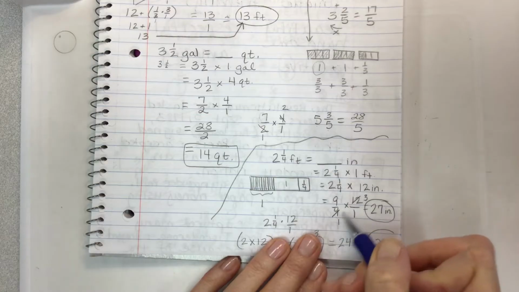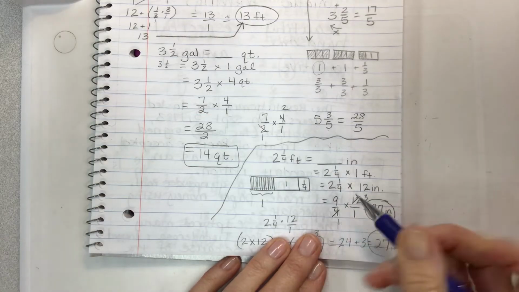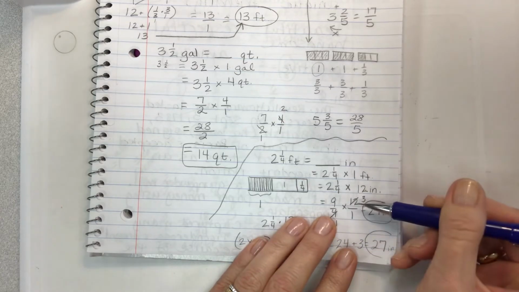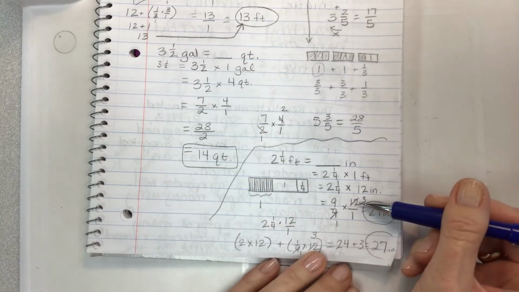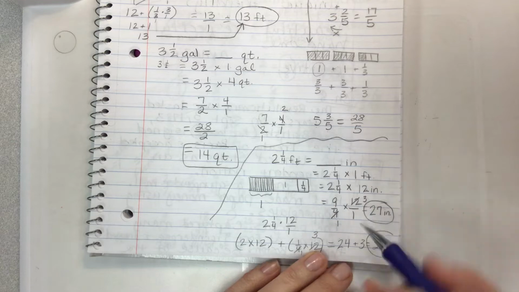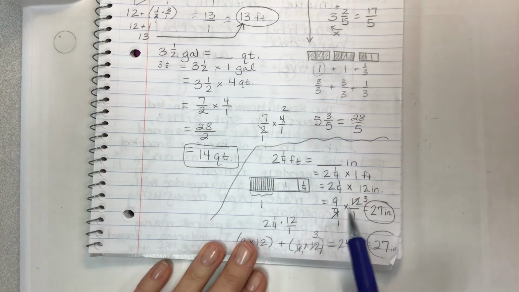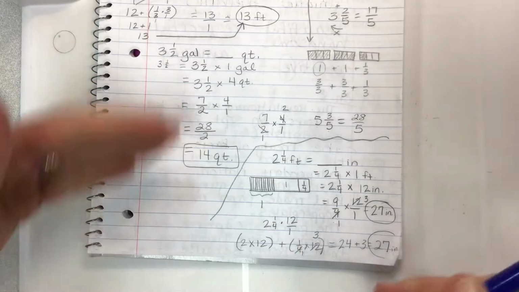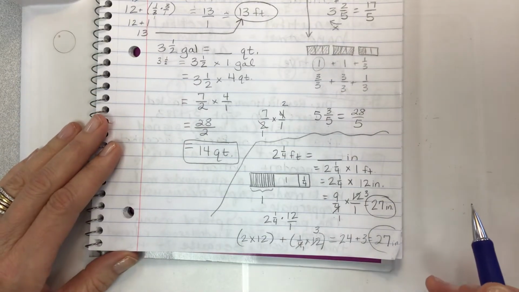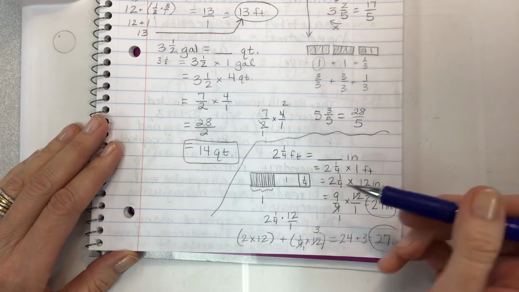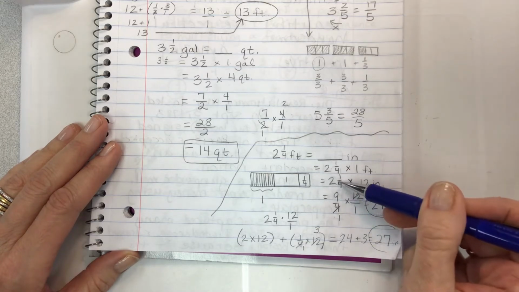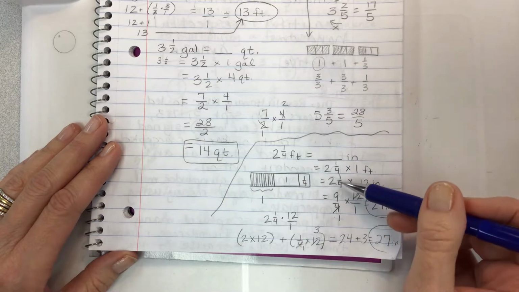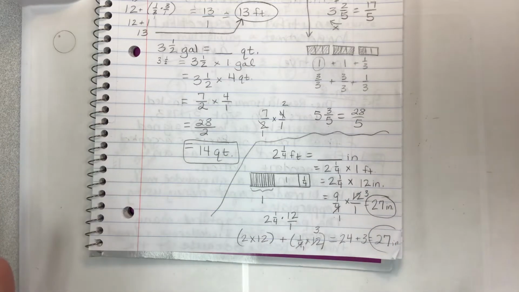Then look to cross cancel if you can. Okay, it's certainly easier to multiply 9 times 3 than it is to multiply 9 times 12. So we want to take care of all that beforehand if you can. And then if you do cross cancel the 4 and the 12, you get 1 and 3, and then you multiply and get 27. Anyway, it just makes things a whole lot easier if you can do it that way. Changing your mixed number to an improper fraction is something that works really well, very consistently. A lot of kids have no problems with it.